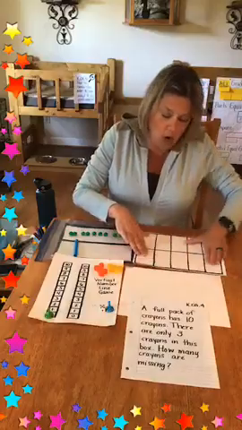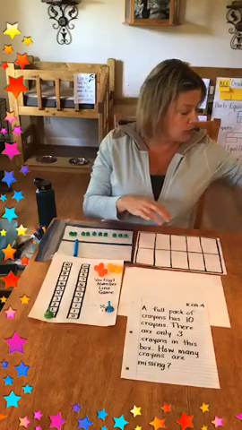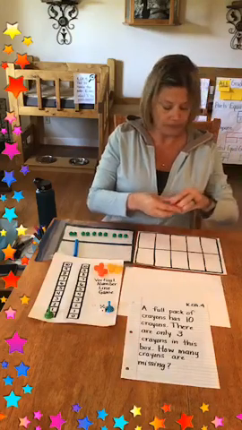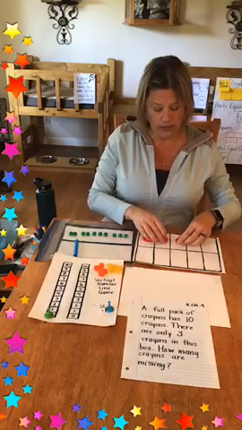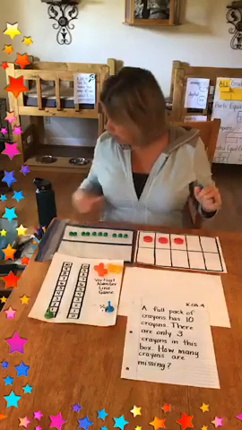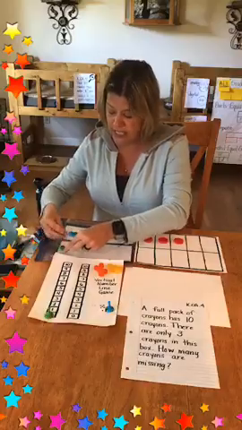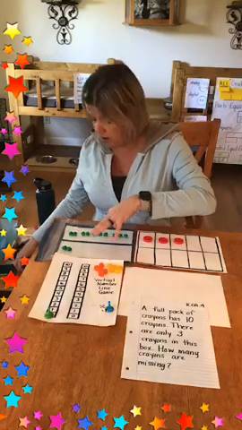So quickly, here we go. I've got a full box of crayons or a pack of crayons. There's only 3 in the box. So if I showed it with my parts equal total, and again, kindergartners really don't have to do this model.